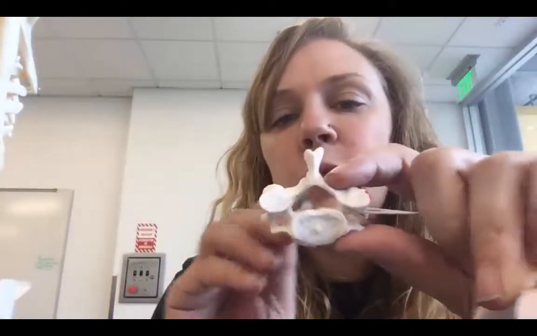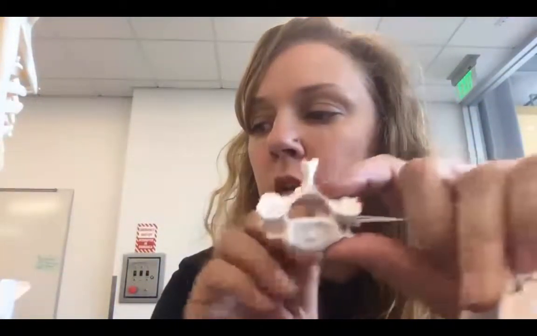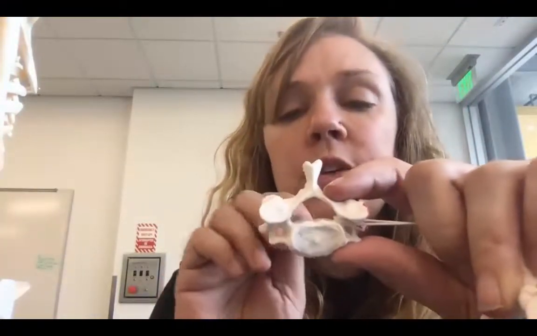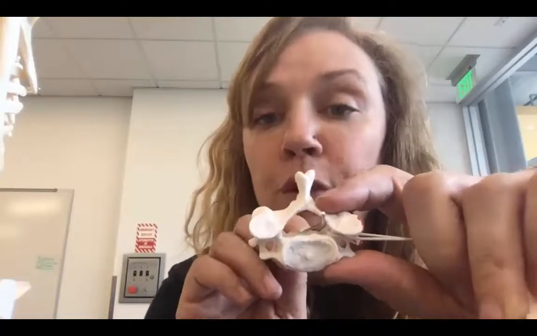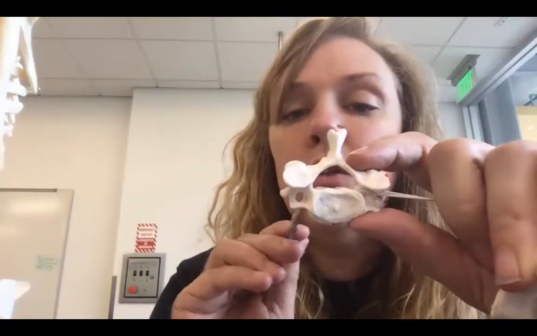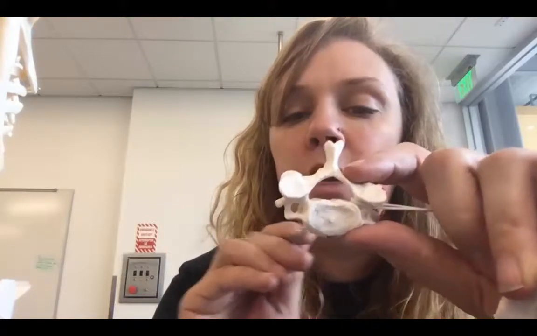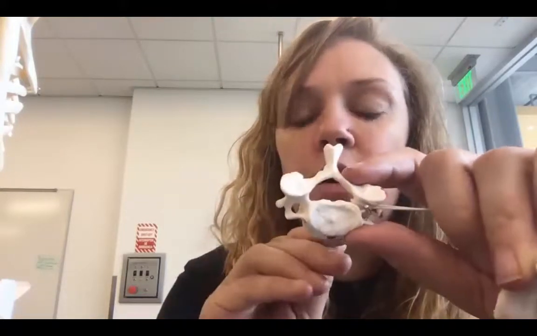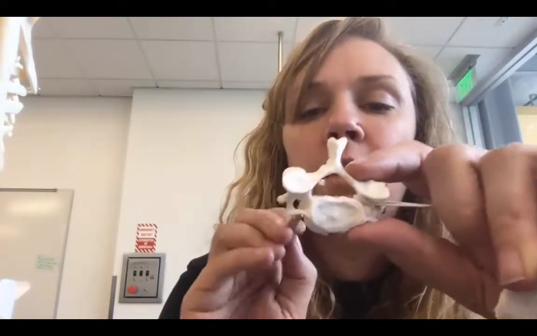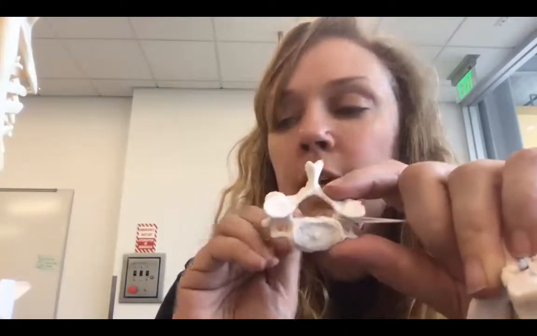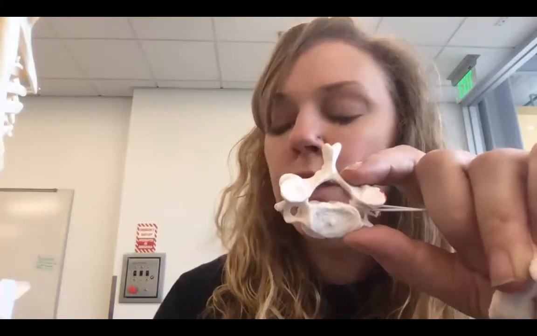Not to be confused with the big hole. The big hole is in the middle of the vertebral column, so this is what's known as the vertebral foramen. So the ones that are crossed the transverse plane, I like to think, are the transverse processes or transverse foramen. The big one that the spinal cord goes through is the transverse foramen.